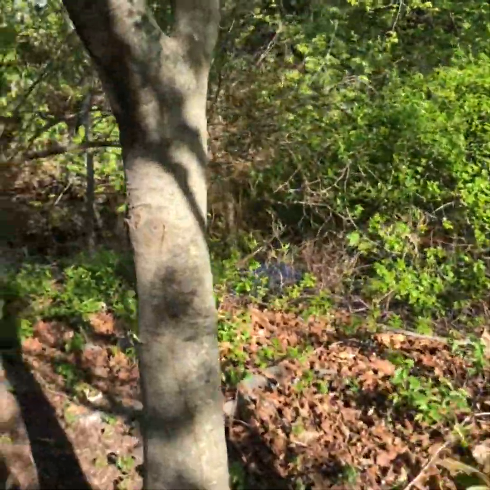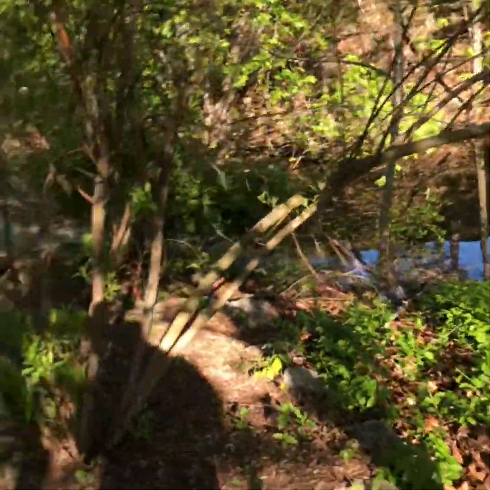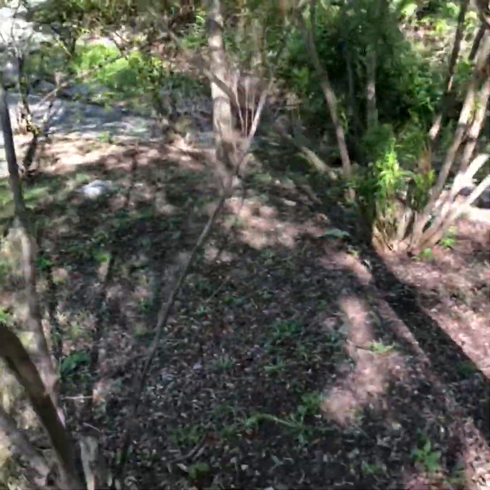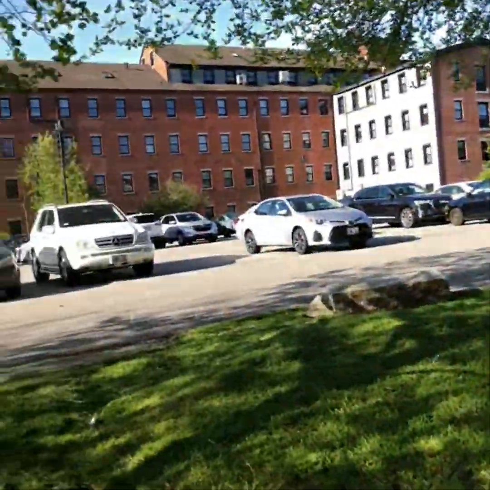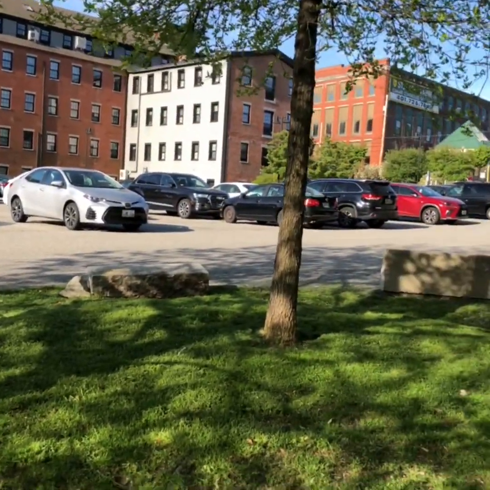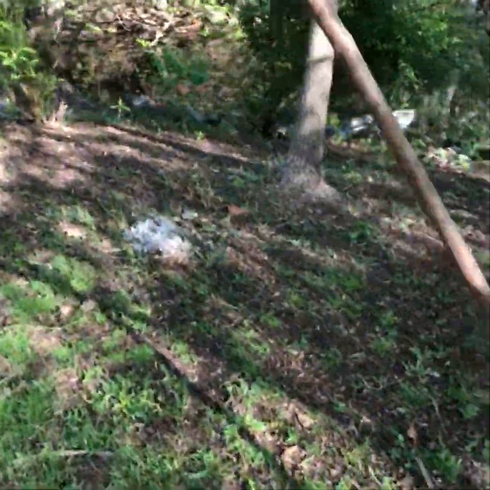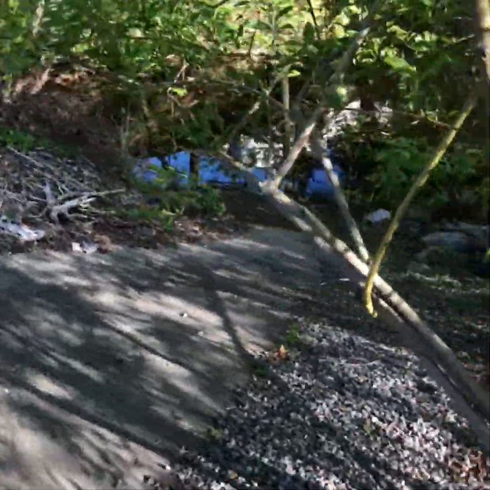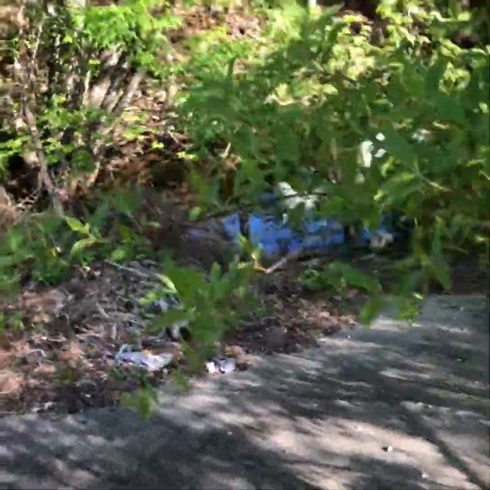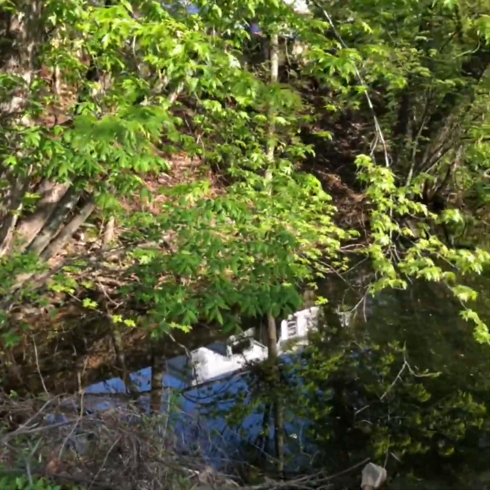I'm walking through some wooded area here. Again, this is in my backyard. Just pan across and show you there are the buildings. It's the old mill complex in this area. Now, a lot of these trees were planted, but most of these along the riverbank obviously were here.